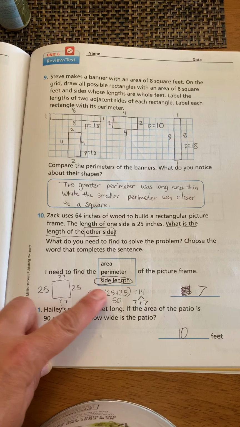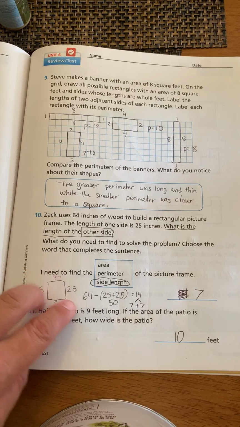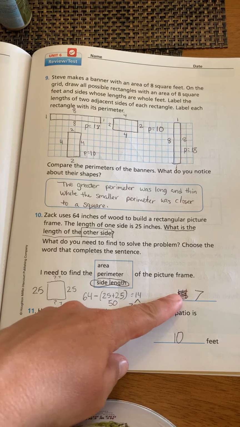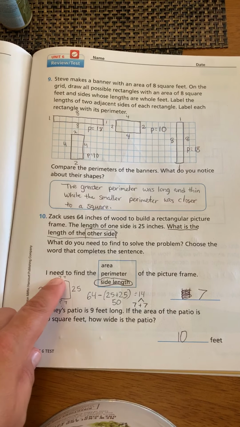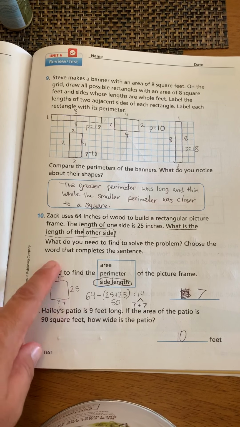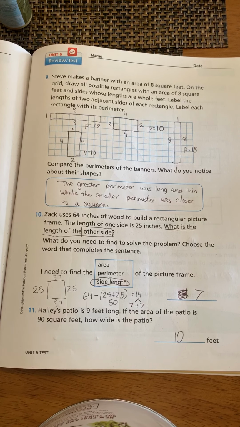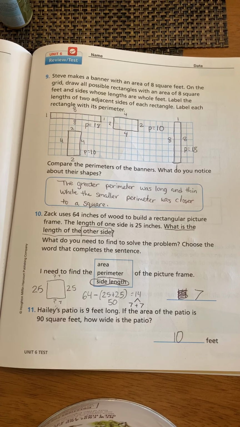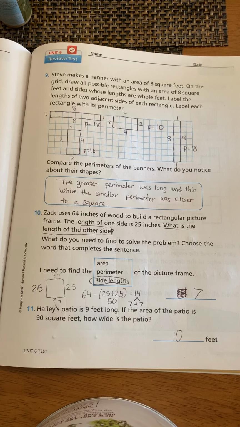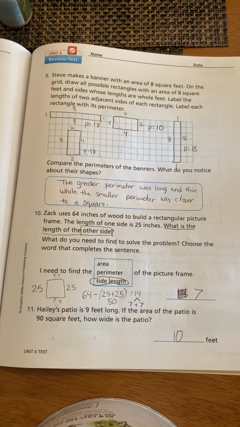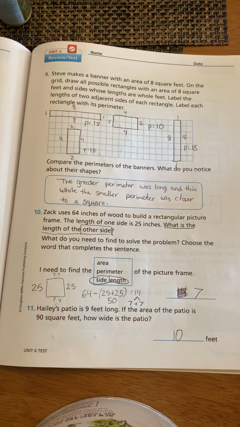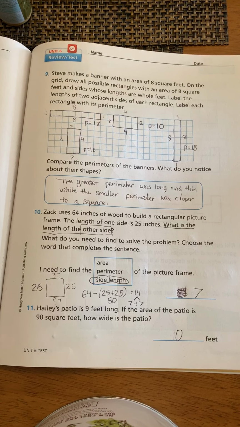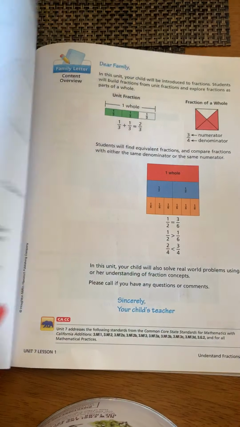Well, you have to take that number, and since it's a rectangle, it has to be two numbers that add up to 14. So see, I put 14, then I realized, wait a minute, one side's not 14. The combined total of the two sides is 14. So it's actually 7 and 7. Haley's patio is 9 feet long. If the area of the patio is 90 square feet, how wide is the patio? So we know the whole thing's 90. We know one side is 9. We know the other side has to be 10 because 9 times 10 is 90.